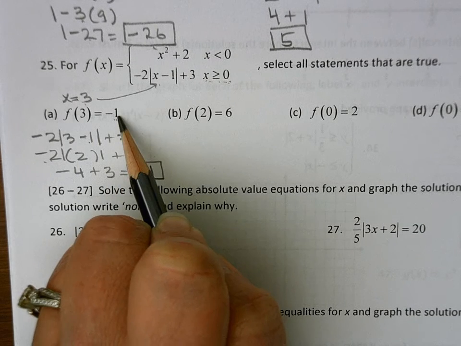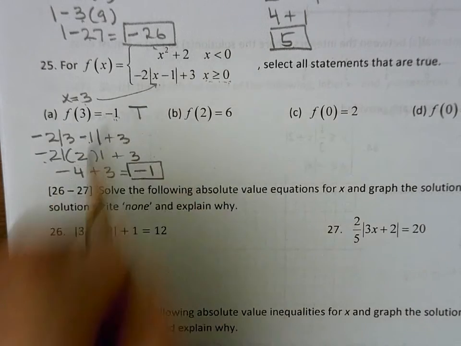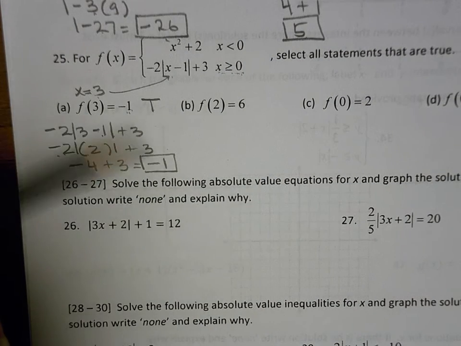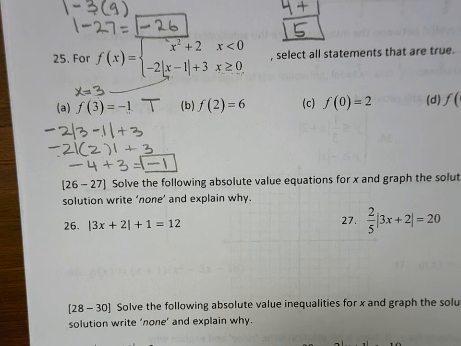And so that's what is here. So then that's a true statement. Right? Because we got -1 also. Okay, so let's try B.